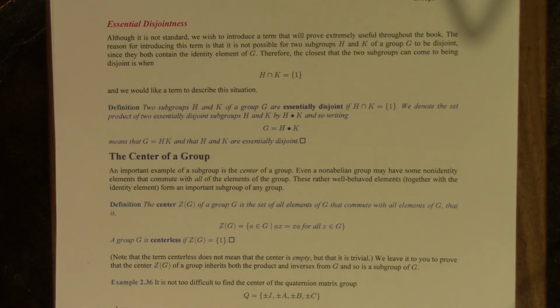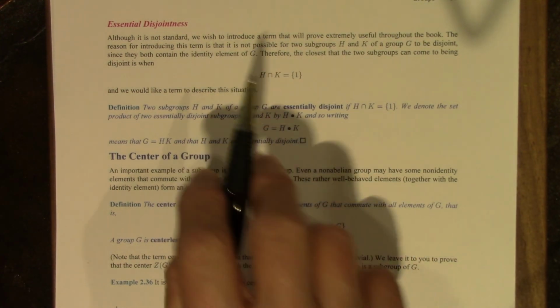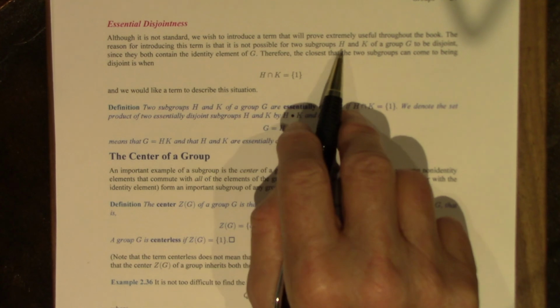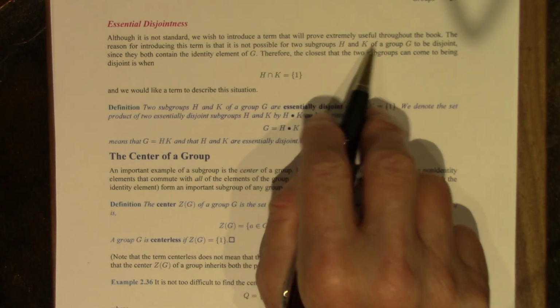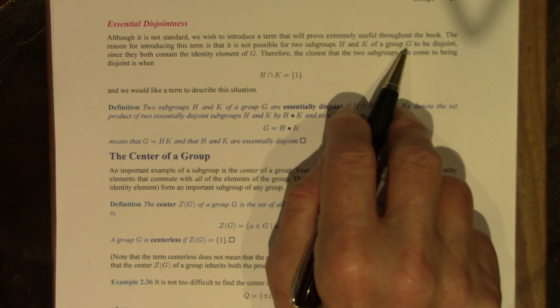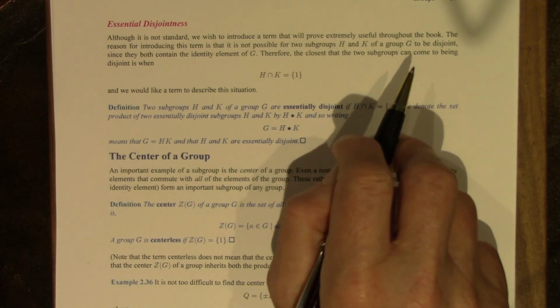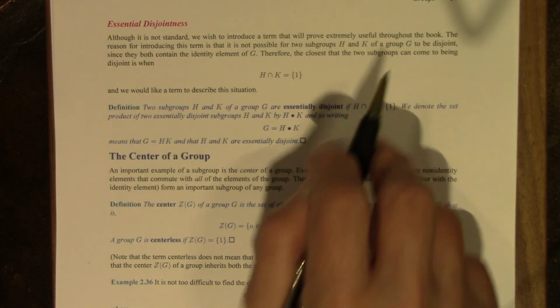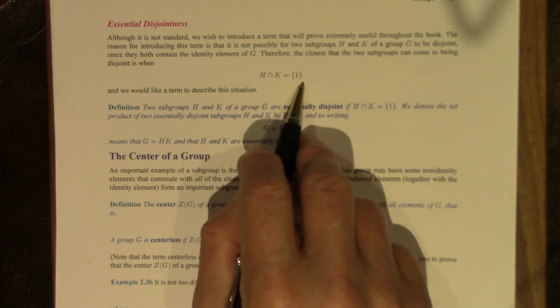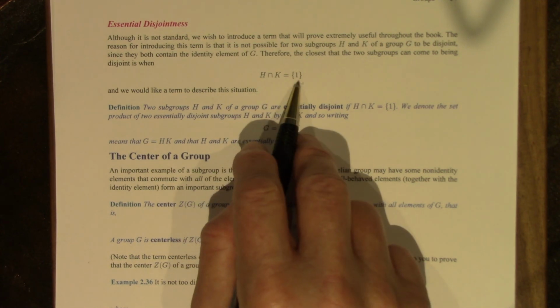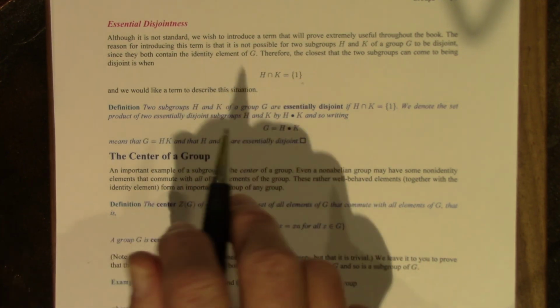But the reason for introducing this term is that it's not possible for two subgroups, H and K of a group, to be disjoint, because they both have to contain the identity element. So the closest that we can come to disjointness among subgroups is that their intersection is trivial. And that deserves a name.